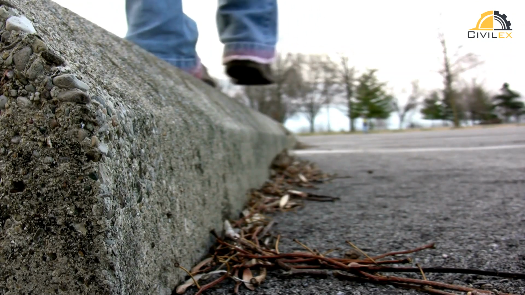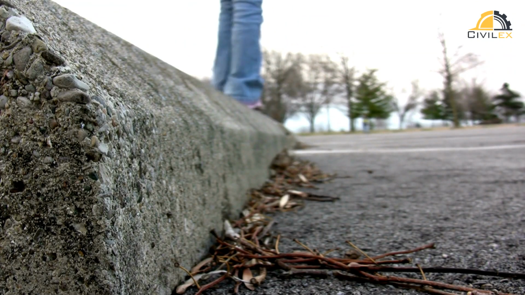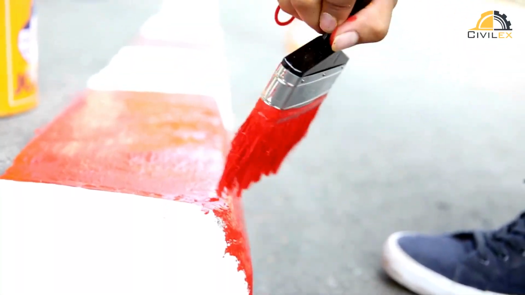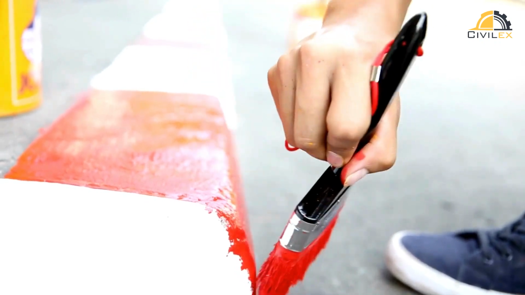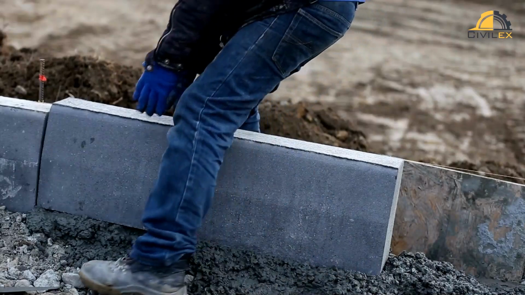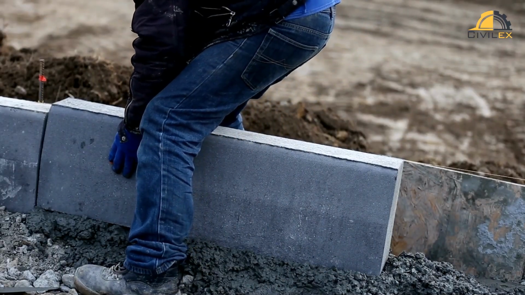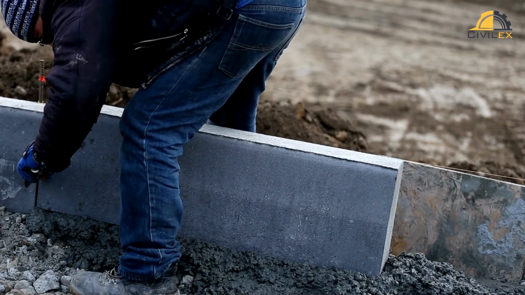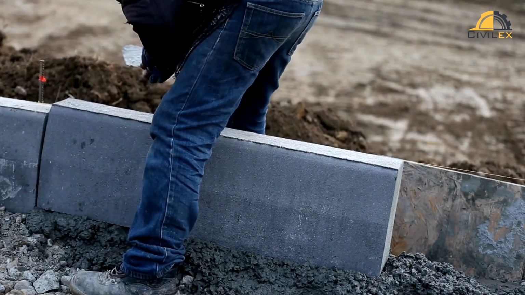Hello and welcome to today's video, where we'll be talking about street curbs and how they're built. You may not think much about them, but they play an important role in our daily lives as pedestrians and drivers alike. In this video, we'll take a closer look at what street curbs are, their different types, functions, how these curbs are constructed and the materials used.